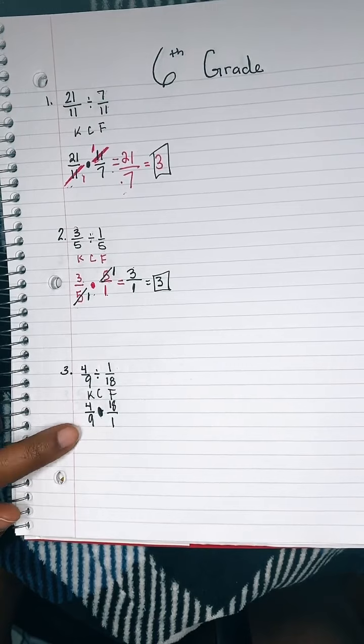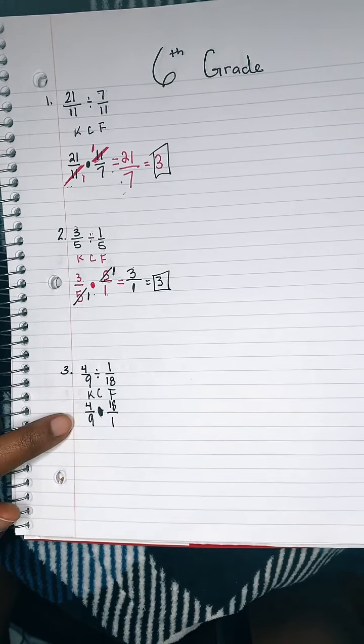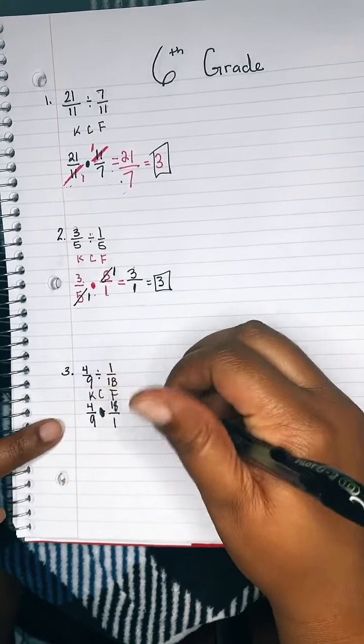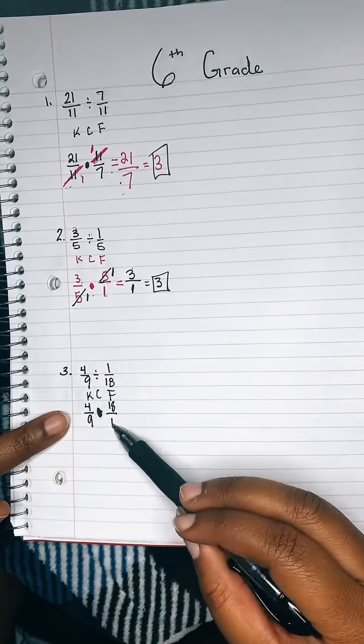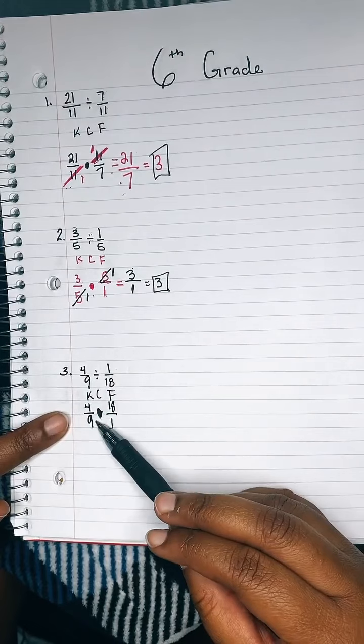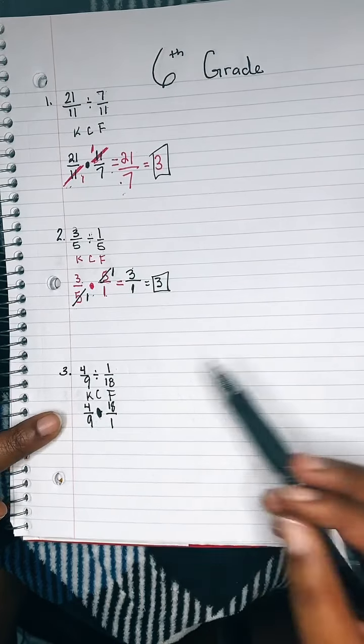Do we need a common denominator when we multiply? Good. Lee said 18 divided by 9. No. Yes, we do not. The answer is no to that. You only need a common denominator when you're adding or subtracting, never when you multiply.